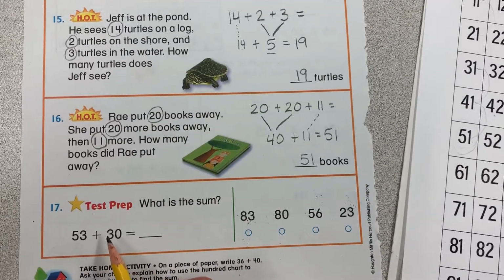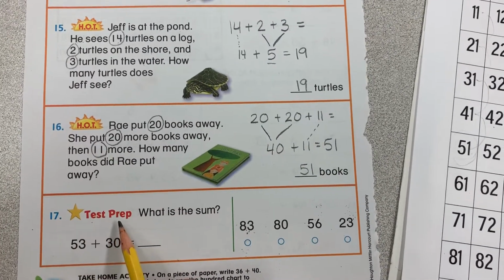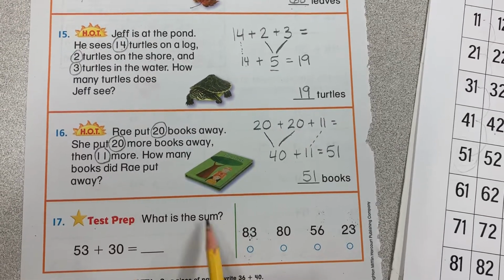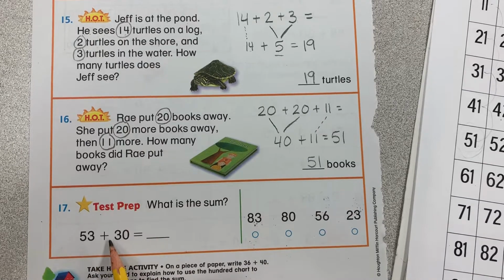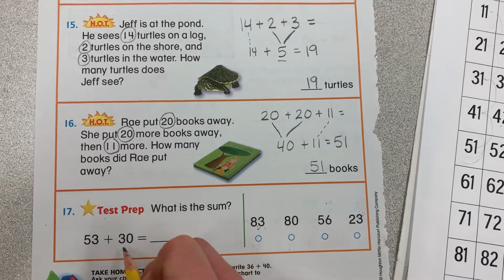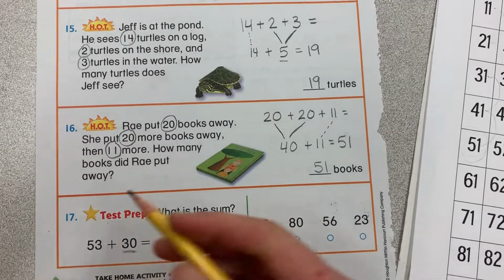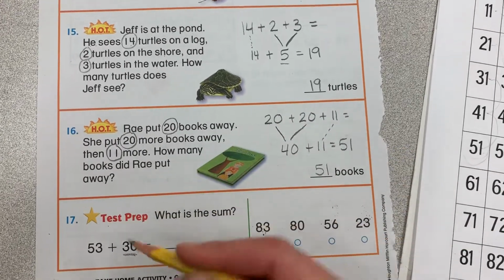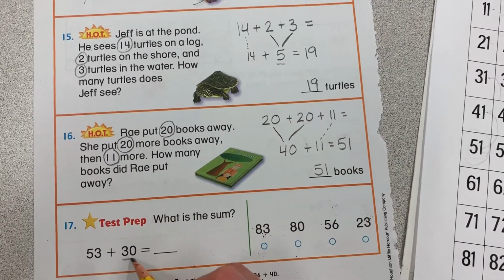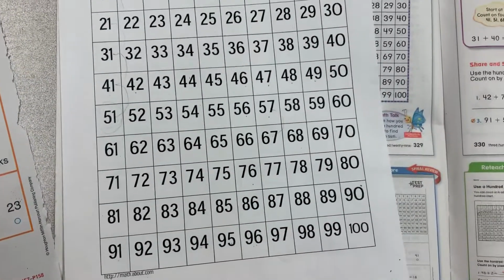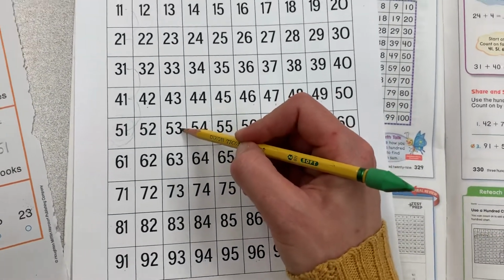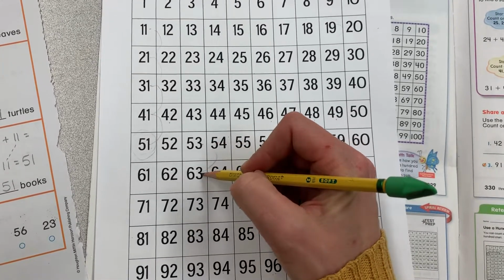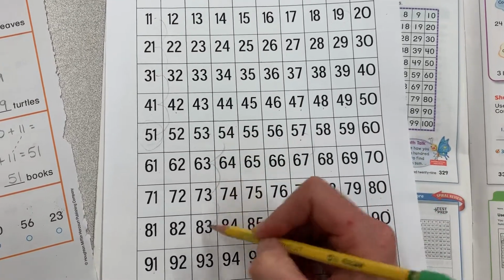All right, number 17 is test prep. Let's read it together. What is the sum? 53 plus 30. Ooh, I'm adding what? Tens. So I'm going to count in a column. Good. Let's start on 53 and add 30 more. 53, here it is. Let's count 30 more. Here we go. 10, 20, 30. What's my number?